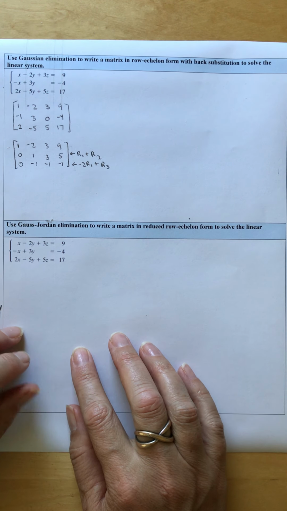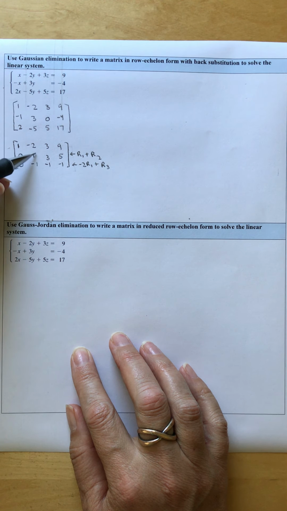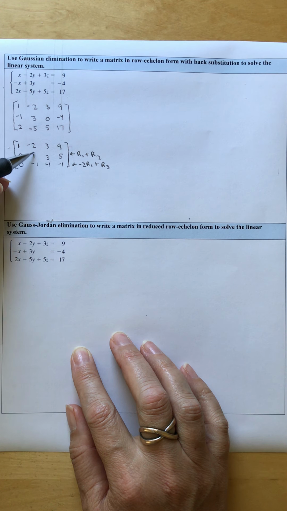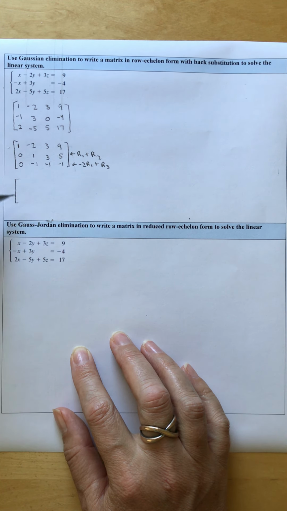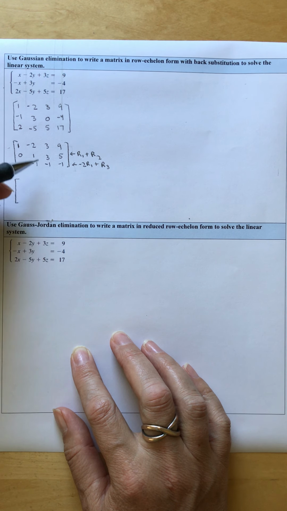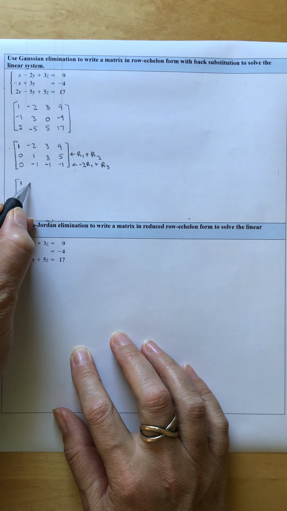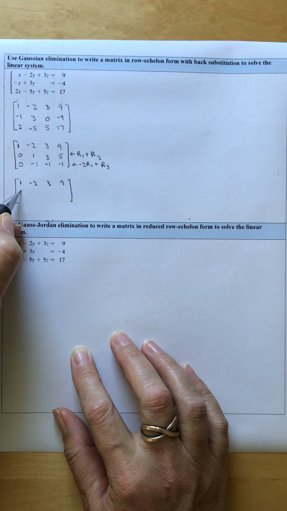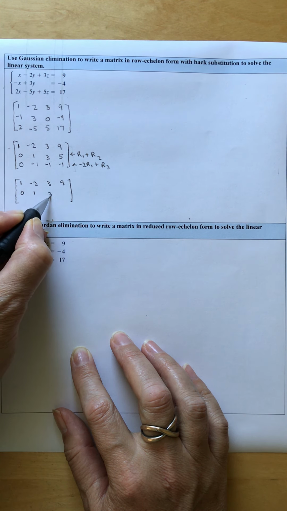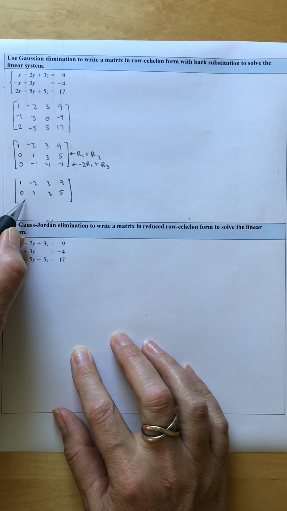All right, so now the next thing I would want to do is make this term a 1, but it already is a 1, so I don't have to do it. But if it had been a 2, then I would have needed to go through and divide everything by 2 in that row, which is sometimes a little bit tricky because you get fractions in the matrix. But in this case, we didn't have to. I'm going to rewrite the first row and rewrite the second row. Because I already have a 1 there, I didn't have to do anything to it.